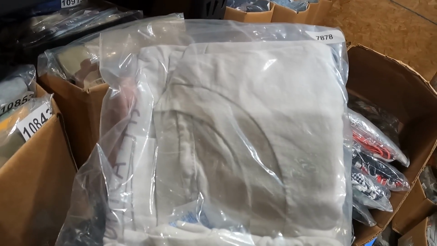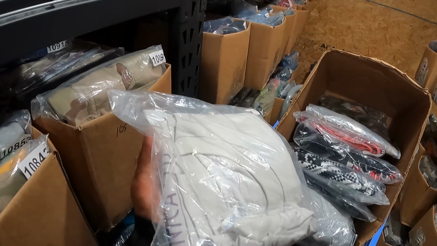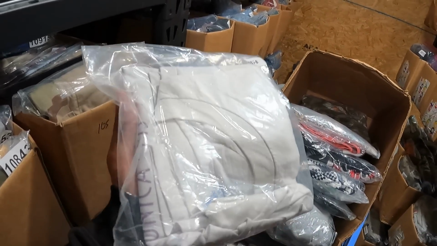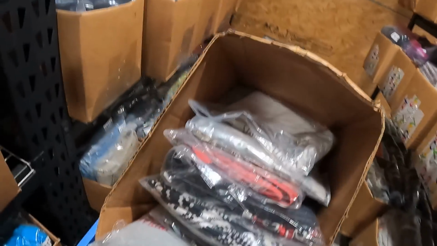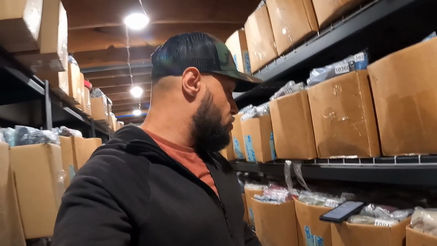Okay guys, another shirt. This is a vintage Hollywood Casino shirt, men's large, sold for $10.50. It's very stained. I hope the buyer read the description.